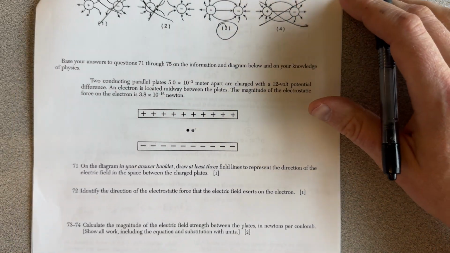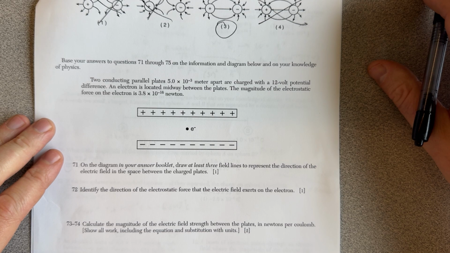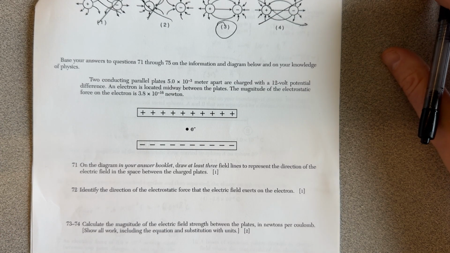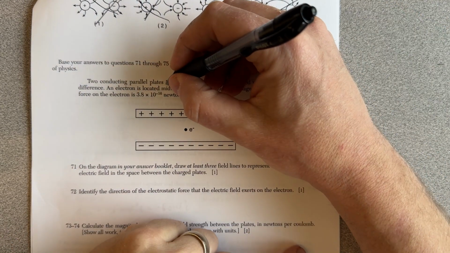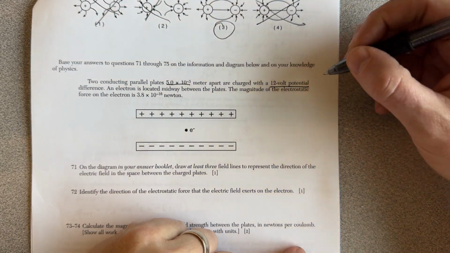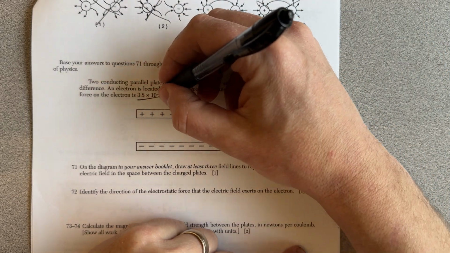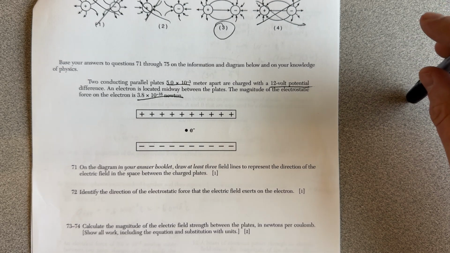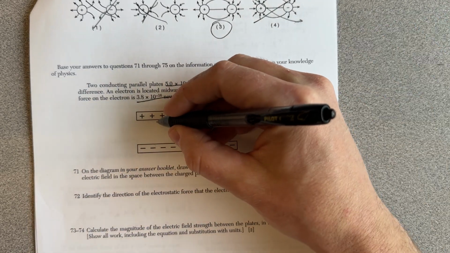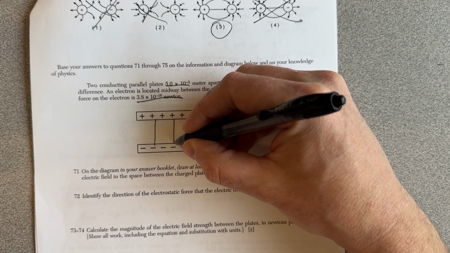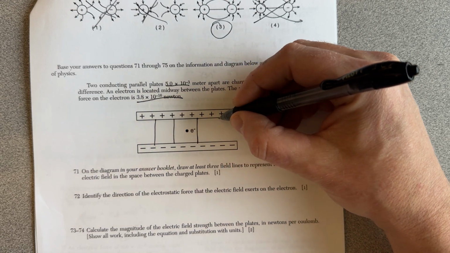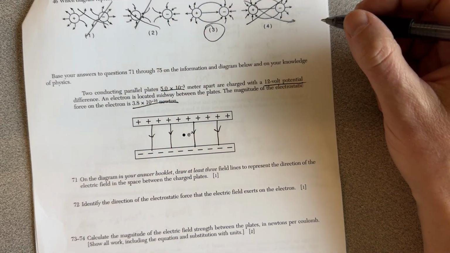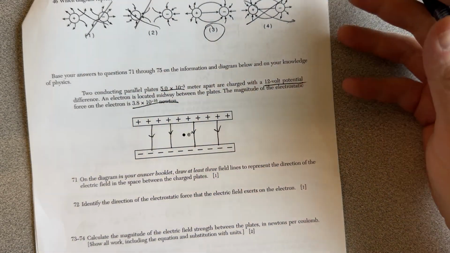All right. 2 conducting parallel plates, 5 times 10 to the -3 meters apart, are charged with a 12-volt potential difference. Okay, so we've got quite a bit of information here so far. And the force on the electron is that many newtons. On the diagram answer, draw 3 field lines, at least 3. I'm going to draw 4 just because that's what I did in one of my classes, and that feels better than just 3. You need at least 3, so 4 is good.